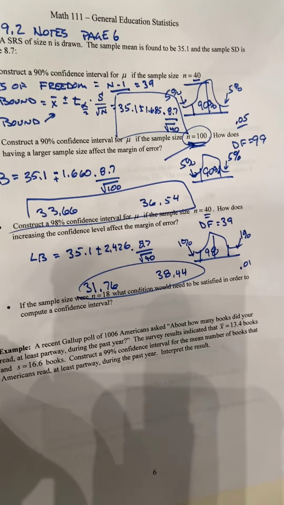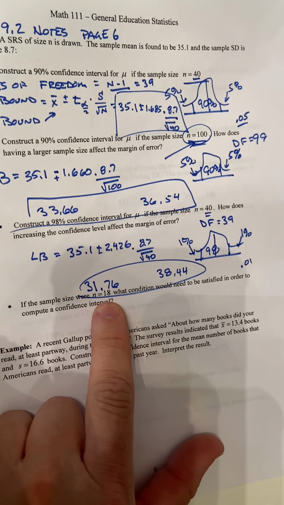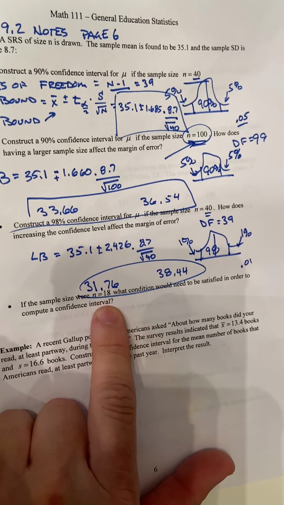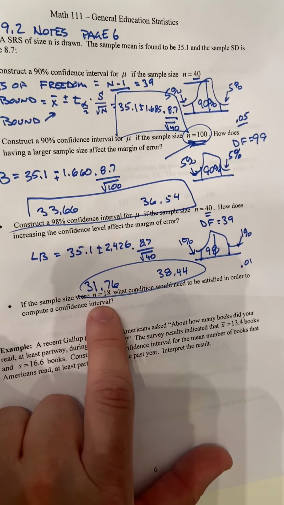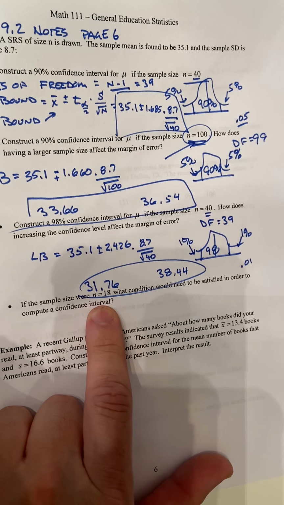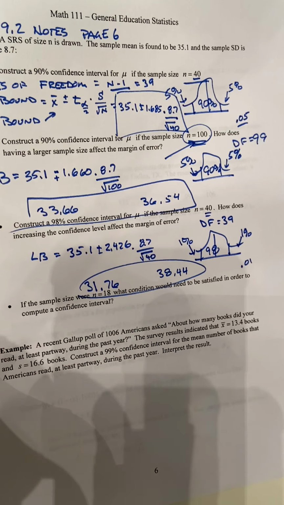Last bullet point here, it says if the sample size is just n equals 18, what condition would we need to satisfy in order to compute a confidence interval like we've been doing? I love it when we get a problem like this. Remember, the number of data values has to be above 30. If it's not strictly above 30, we don't have enough data. We would need to know that the data is normally distributed, and if they don't say the word normal or normally in a problem, then we wouldn't have to do it at all, okay?